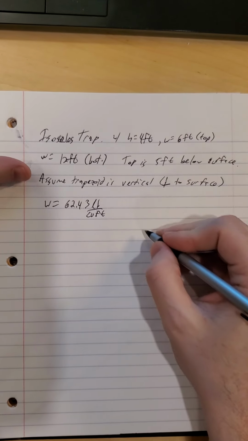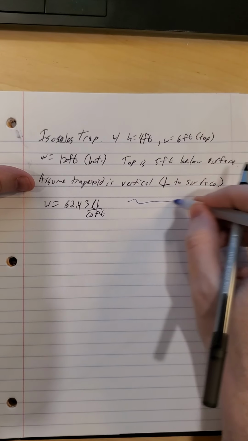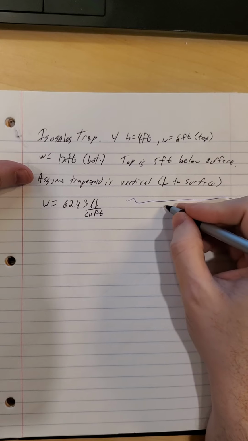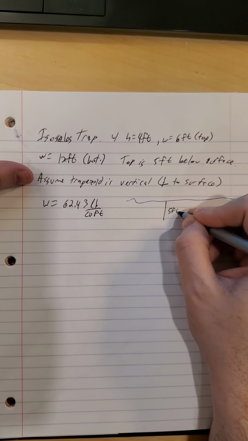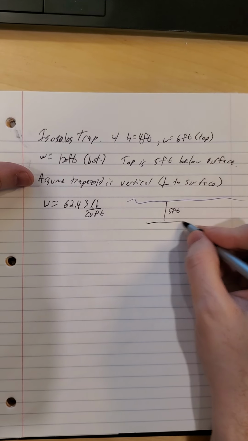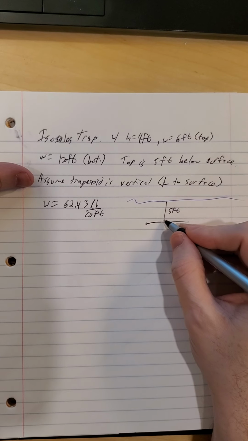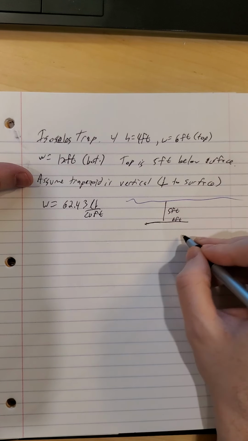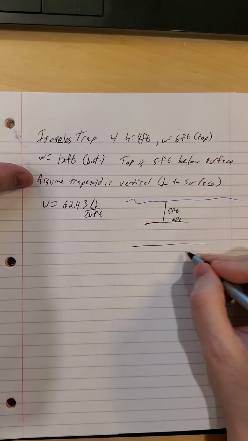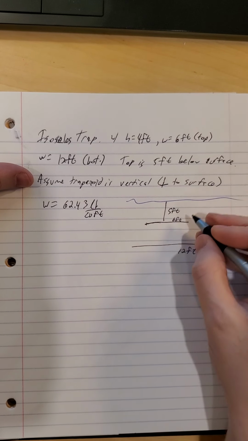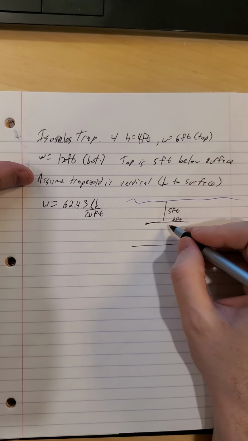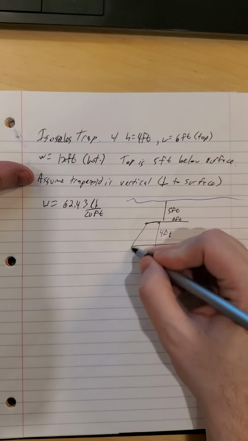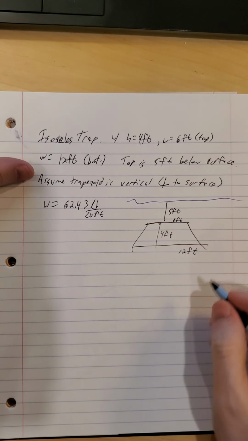Okay, welcome back. So for starters, our sketch, here is the surface of the water. And 5 feet down from there, top of our isosceles trapezoid is 6 feet across. Bottom is 12 feet across. And a height of 4 feet. So obviously, like many of my drawings, not to scale.